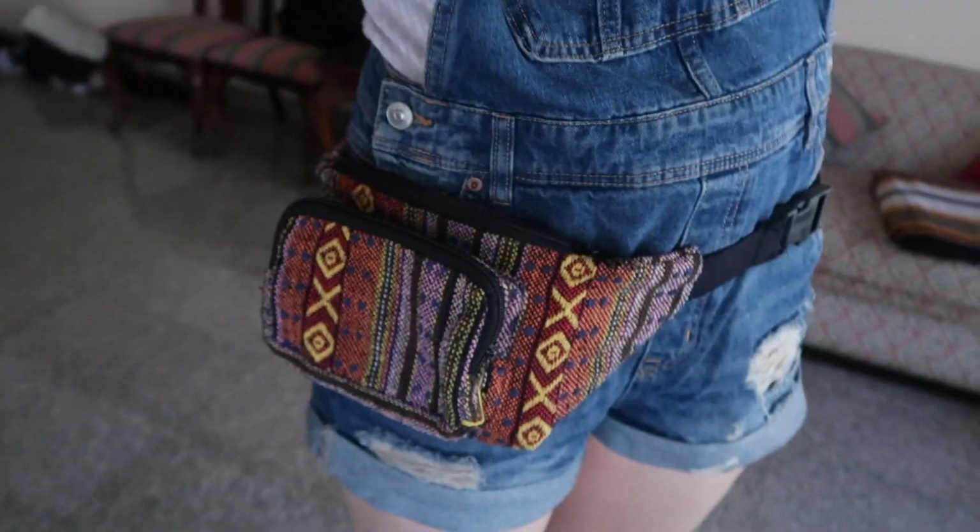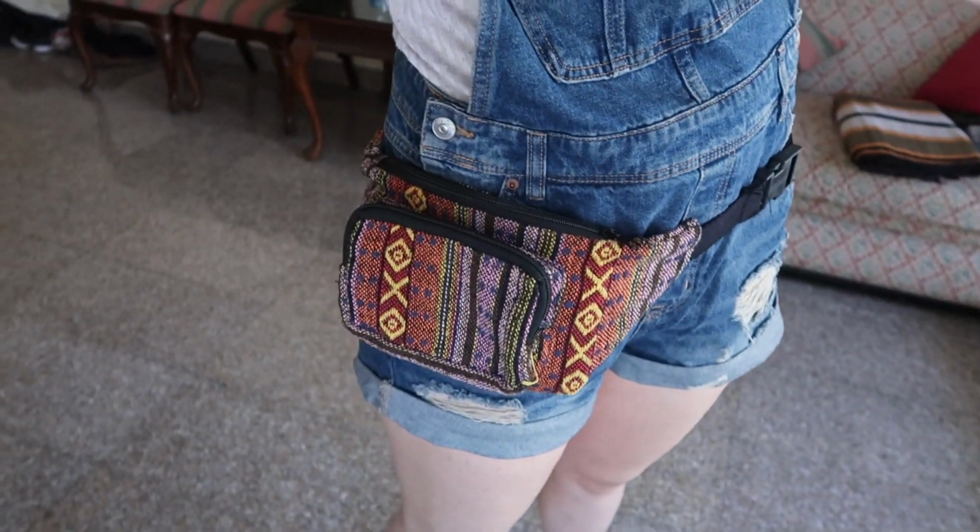Hey, I'm about to go out for an unrelated grocery shop, but I just wanted to show you my cool fanny pack.